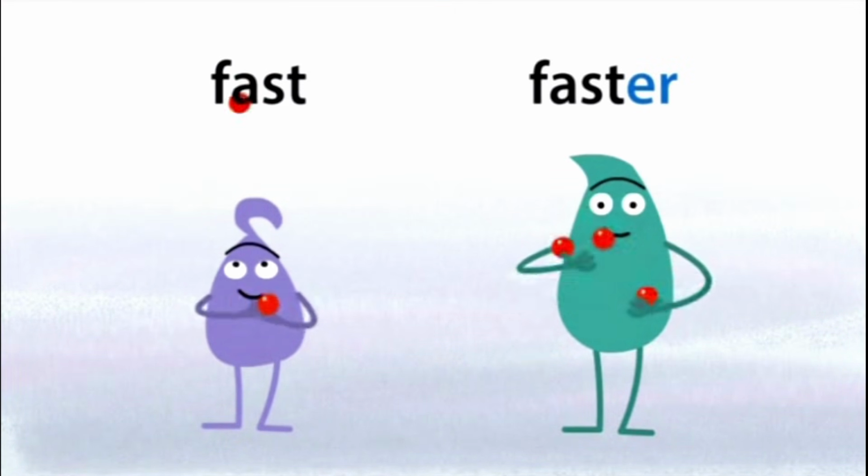Faster. Small. Smaller. Big. Bigger. High. Higher. Big. Bigger.